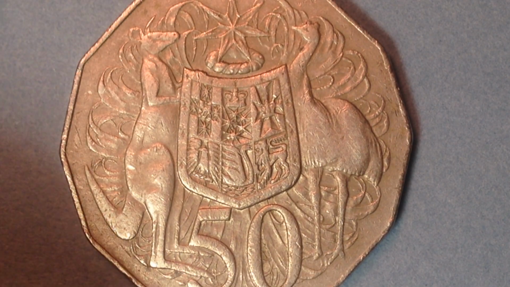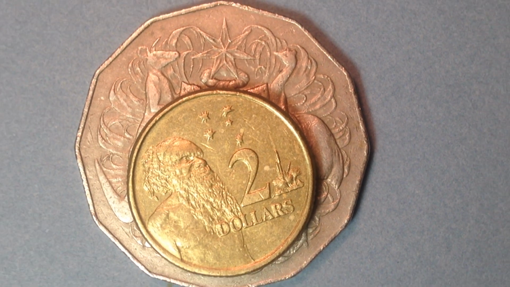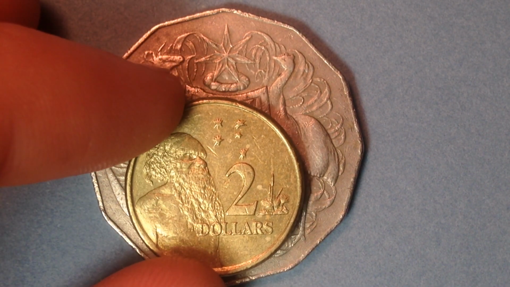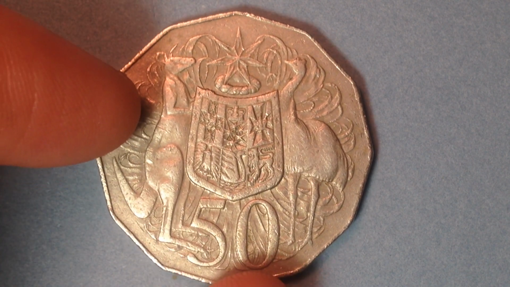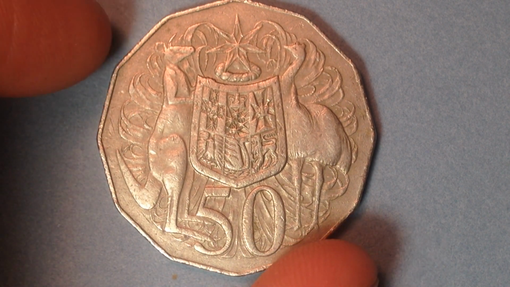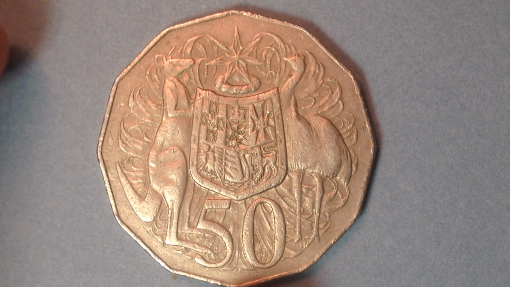We've got the 50-cent coin and the $2 coin. Now, look at the drastic size difference between these coins right here. The $2 coin, much bigger, and the 50-cent coin right there. So here is the 50-cent coin. Now, on this coin, we see a couple of different animals, actually. We see a red kangaroo, and we see an emu. Now, they're both carrying the Australian coat of arms. We also see the numeral 50 on the reverse.